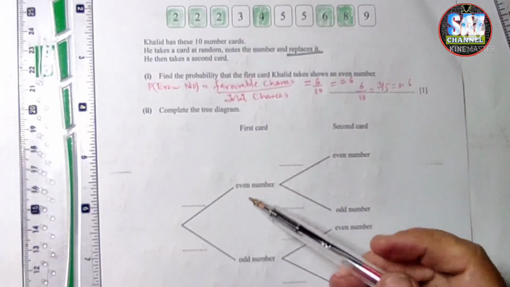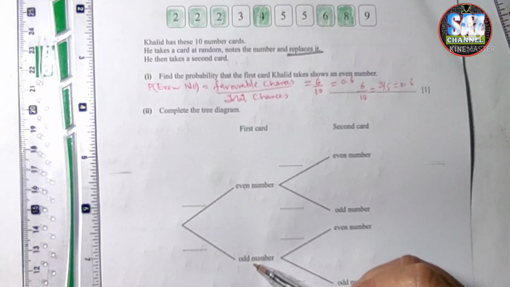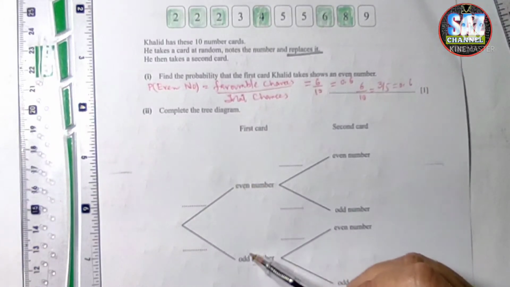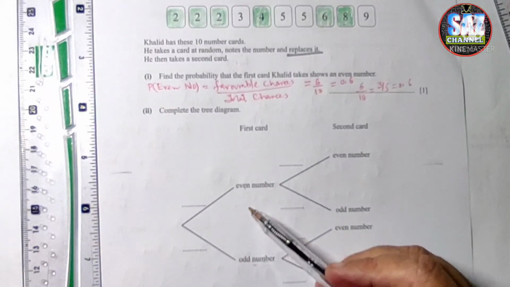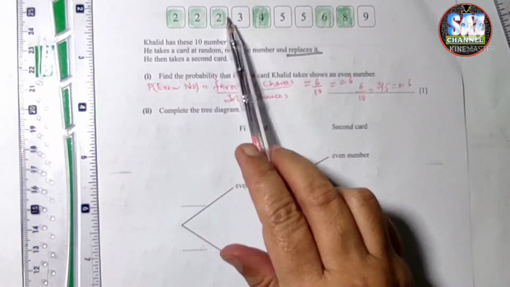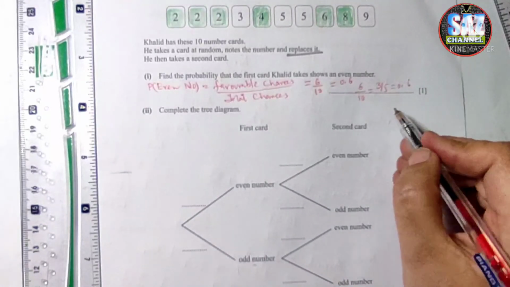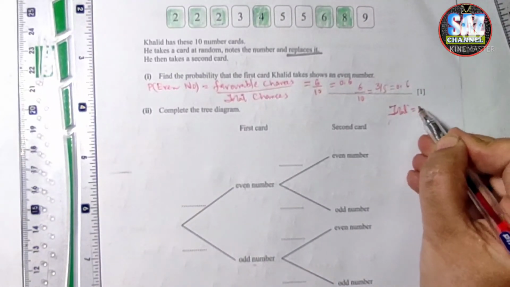Okay, look how many total chances are with us. There are a total of 10 chances. And as the question says, after picking up a first card, I'm going to put it back. So it means there will be no change in the denominator. Out of 1, 2, 3, 4, 5, 6, 7, 8, 9 and 10, the total cards are 10.